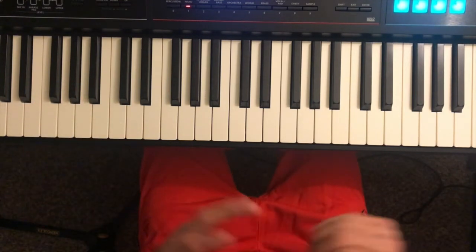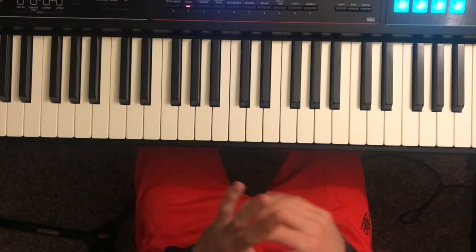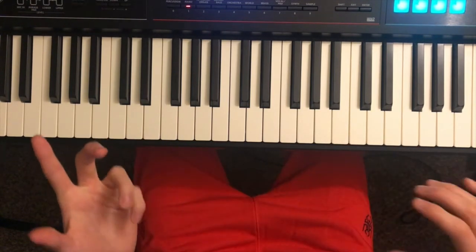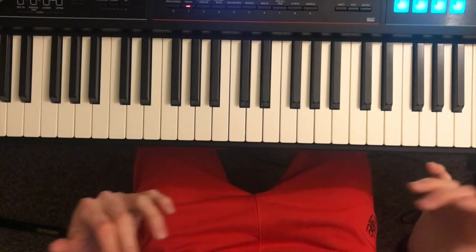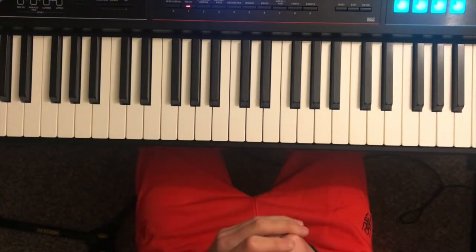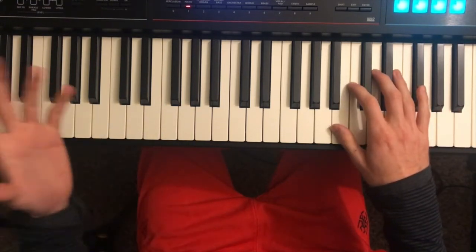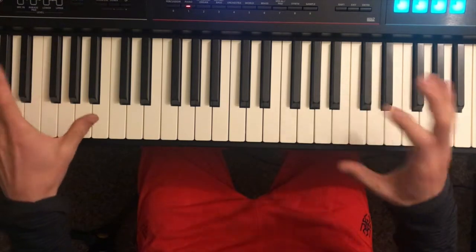If you haven't heard the actual orchestrated piece, you should definitely check it out because it's beautiful. And sometimes hearing different orchestrations for a piece can really give you a better feel for how to play the piece at the piano. It's a very soft piece. It's meant to be played fairly slowly, kind of slow and sad.